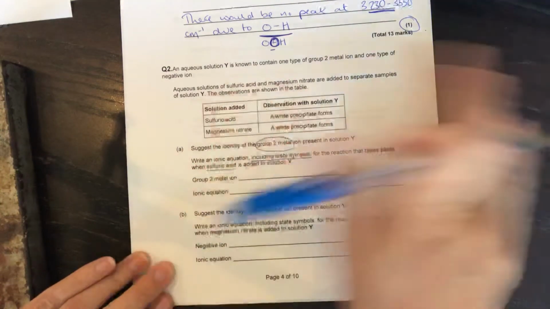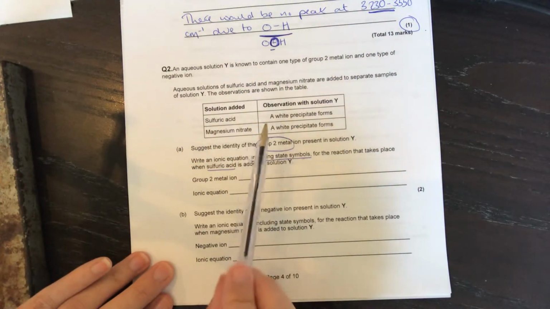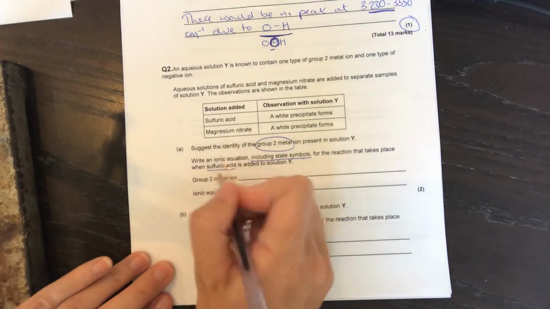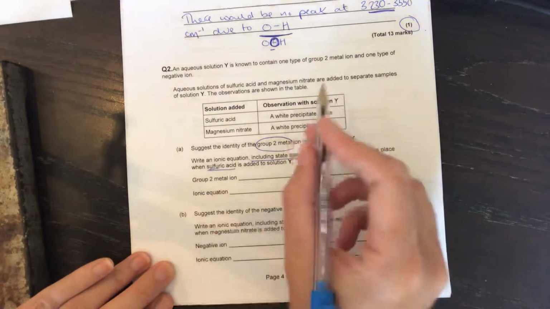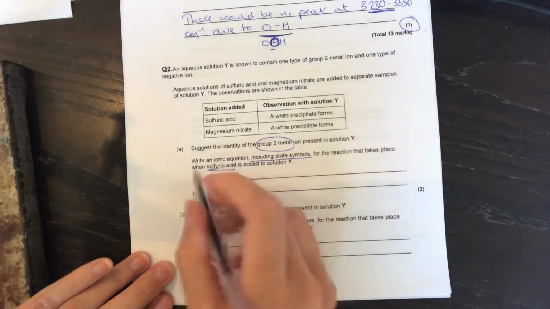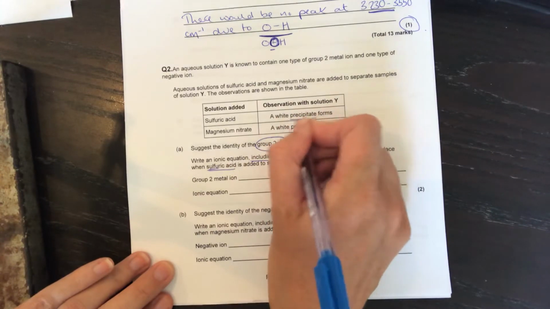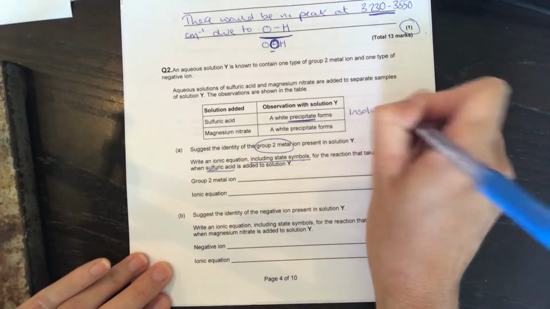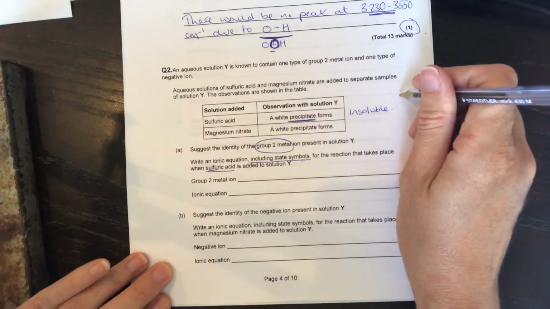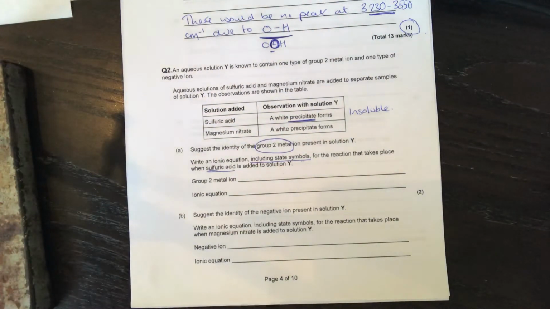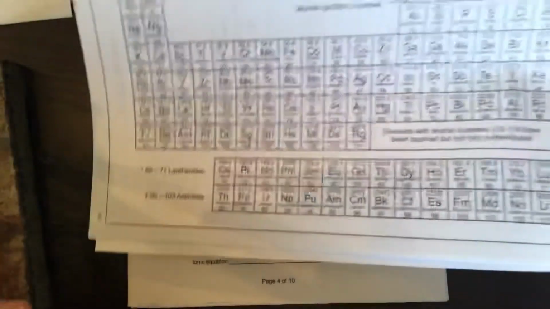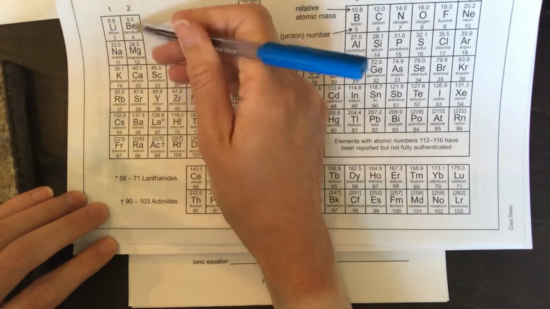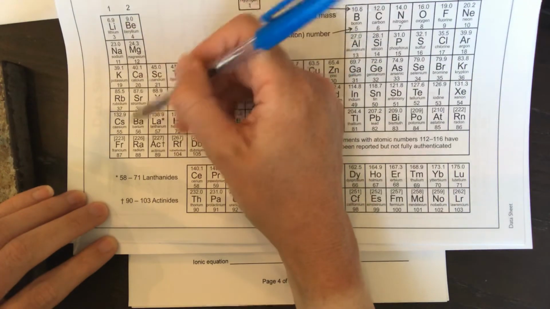So if we add sulfuric acid to a group 2 ion, we're going to get a group 2 sulfate. Okay, so group 2 metal ion. So we know here that we get a precipitate. What that means is that it's insoluble. Now, if you remember, as you go down group 2, and I still haven't found my periodic table, but I did locate a CGP workbook which has one in it. So as we go down group 2, the sulfates get less soluble.